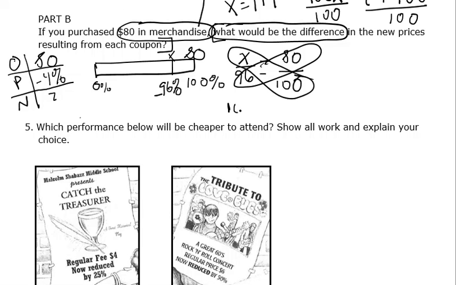I have 100x is equal to, and I'm going to do 96 times 80, which gives me 7680. And then when I divide by 100, basically, I'm taking that 7680 and I'm going to move the decimal point in two.